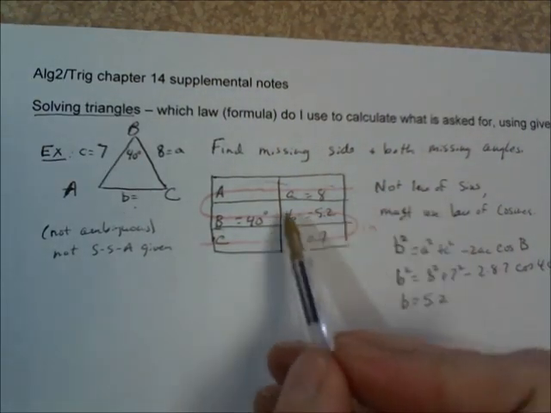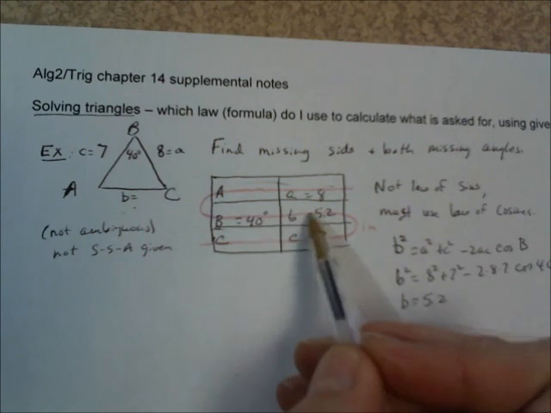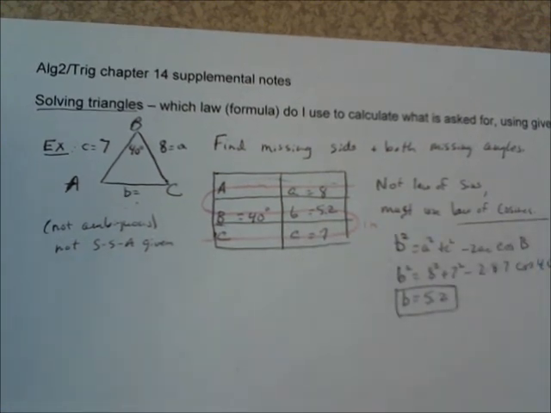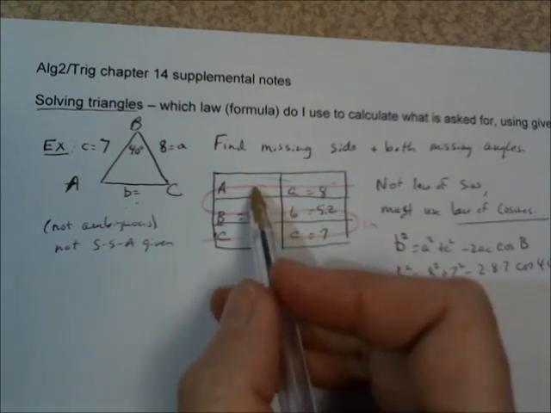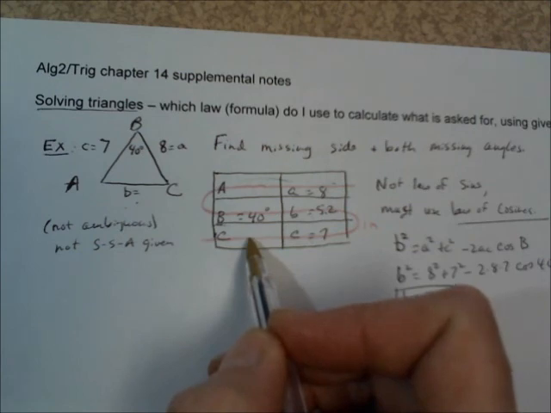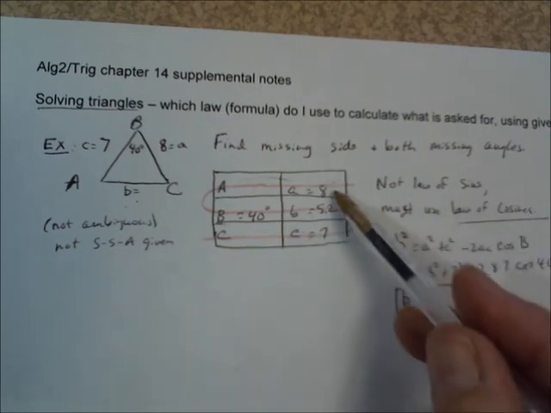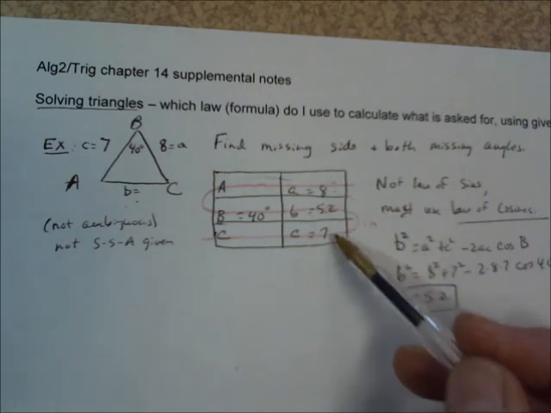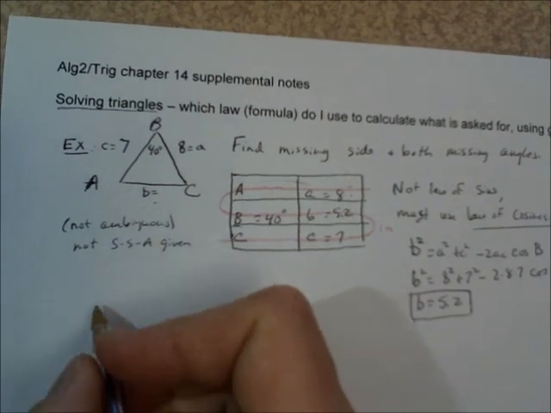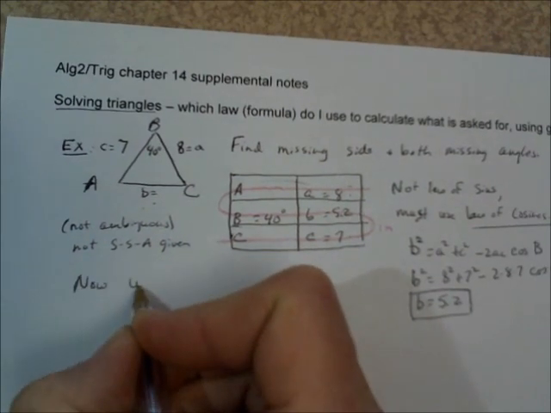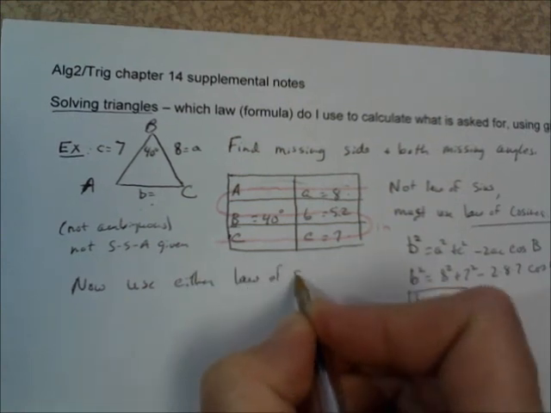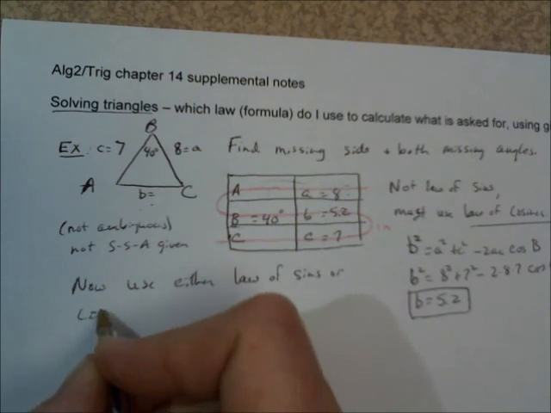And now that we have a complete row filled in, a big B and a little b, we can use the law of sines to compute angle A. And we can use the law of sines to compute angle C if we want, or we could use the law of cosines with the side information like we did a couple of days ago. It doesn't matter. So I'll just write down, now we can use either law of sines or cosines.